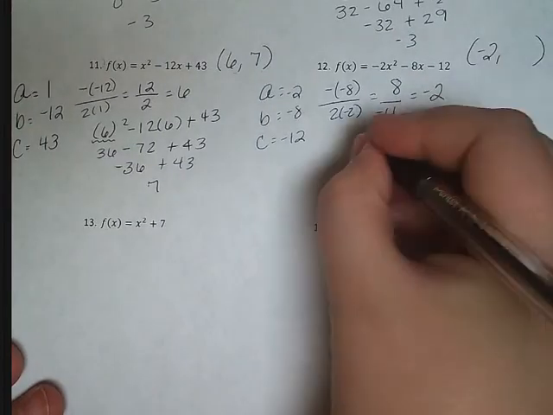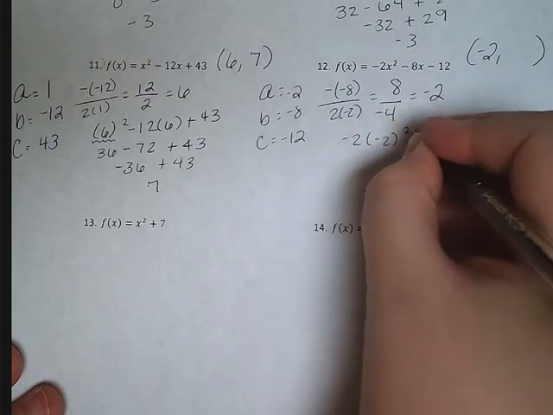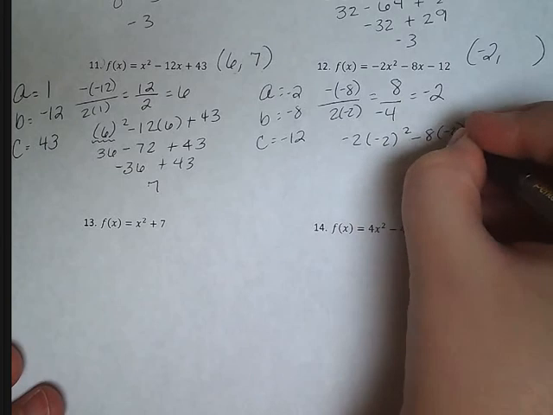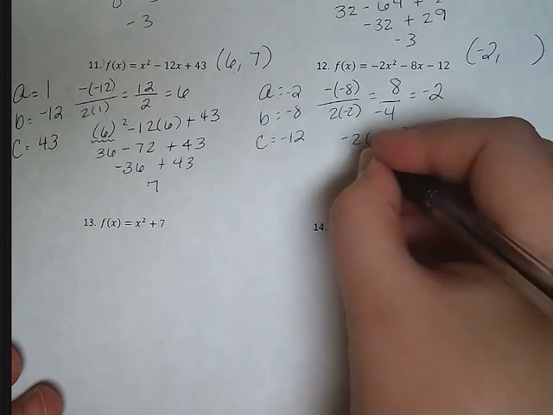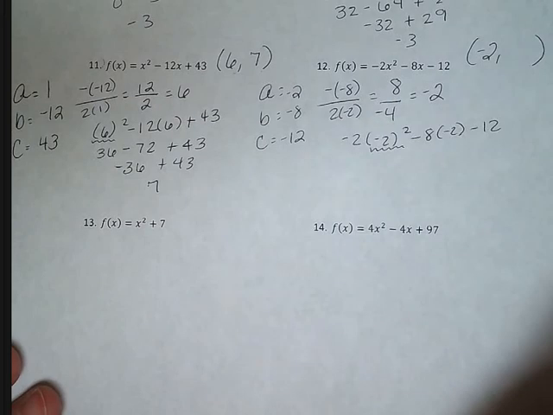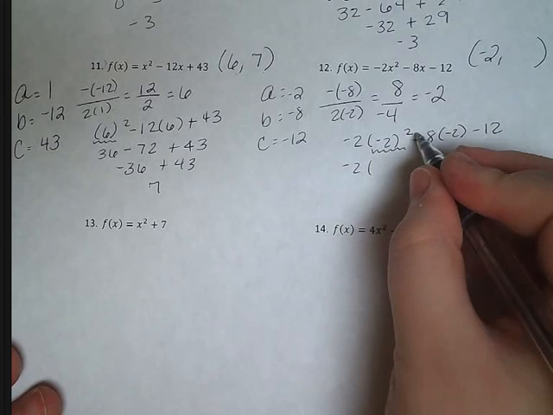So negative 2 times negative 2 squared minus 8 times negative 2 minus 12. So we're going to do our exponents first. So negative 2 squared is a positive 4.